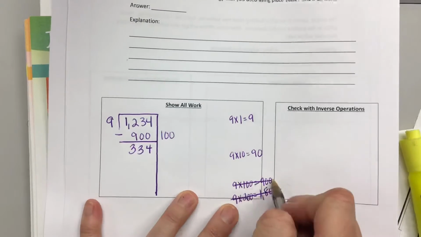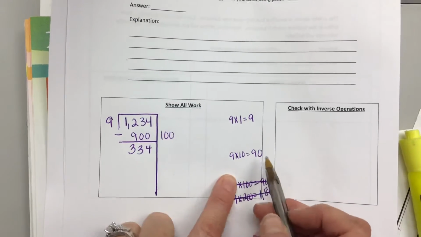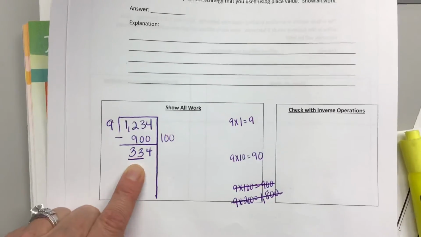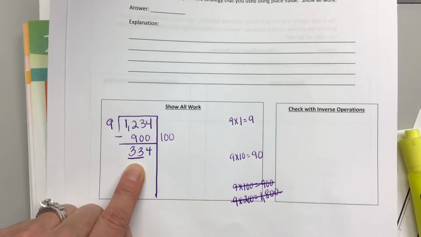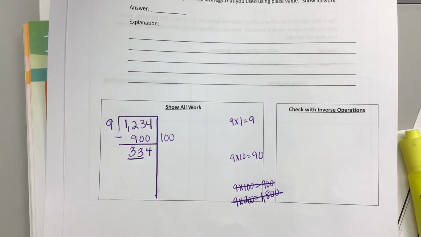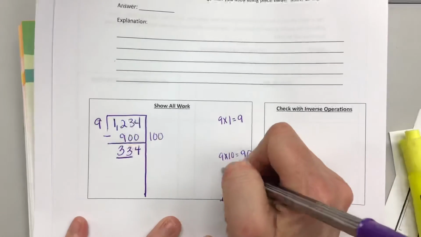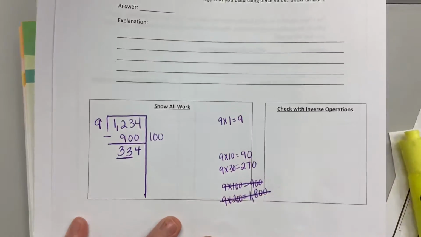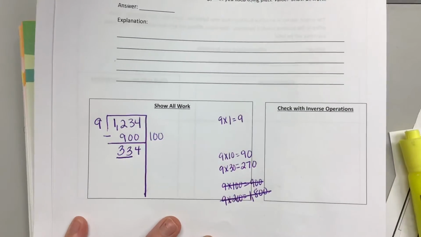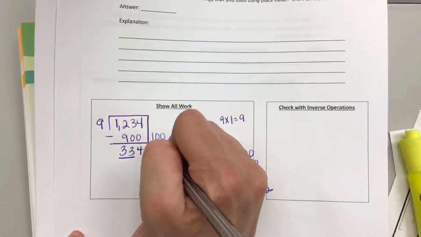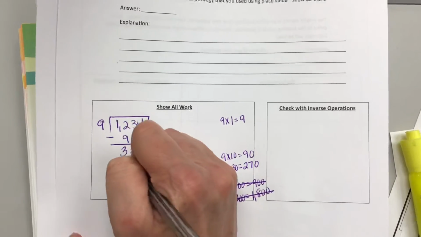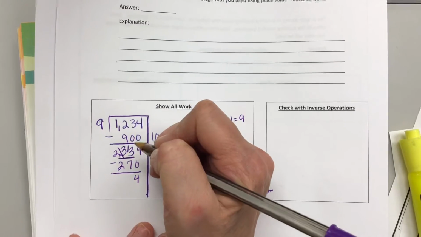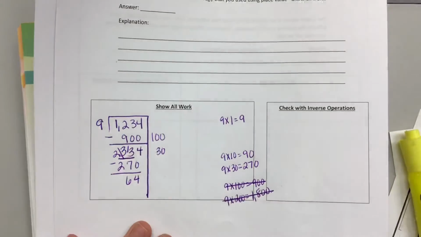I cannot subtract 900, but I can subtract 90. Let's look at these first two digits, 33. 9 times what is going to get me close to 33? Addie? 3. 9 times 3 is 27. So 9 times 30 is 270. I can subtract 9 30 times, which is the same as subtracting 270. That leaves me with 64.